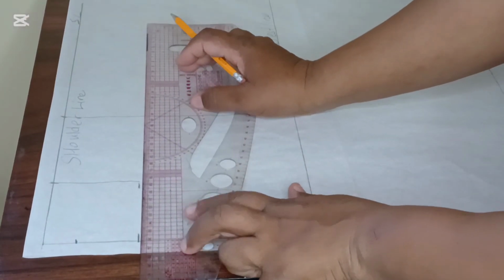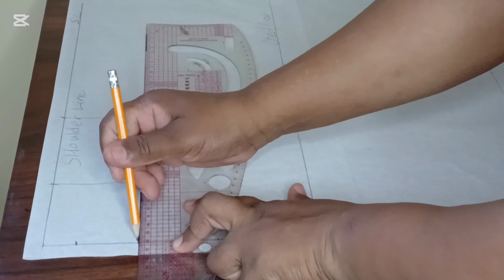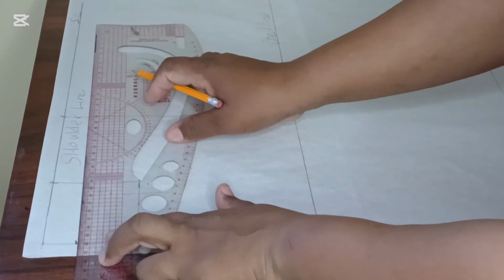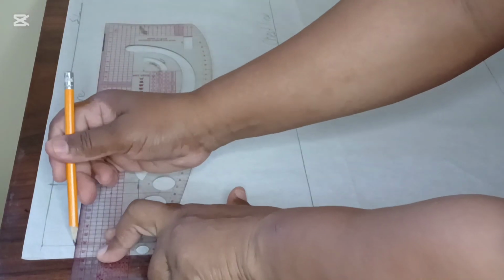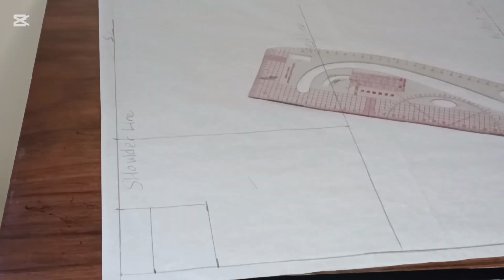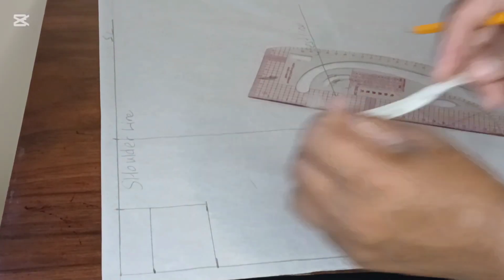I will make sure you could see. I hope you could see. And this is the back. For the back, we are going to go up by 1/2 inch.